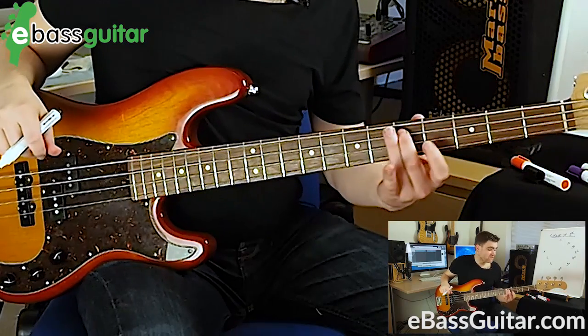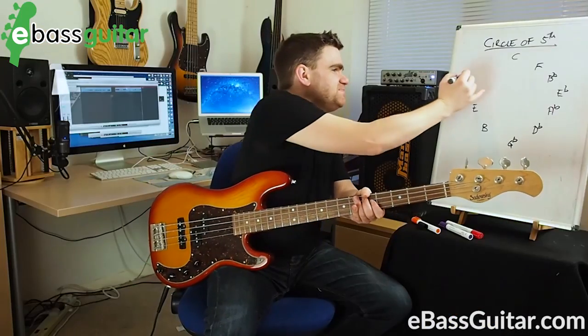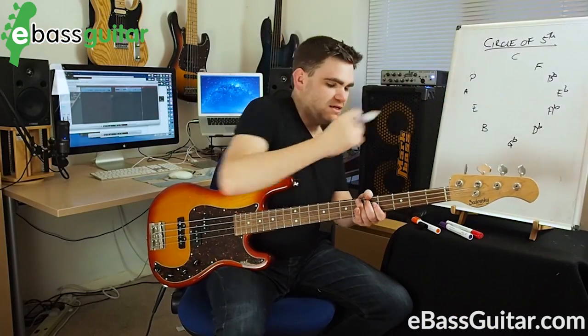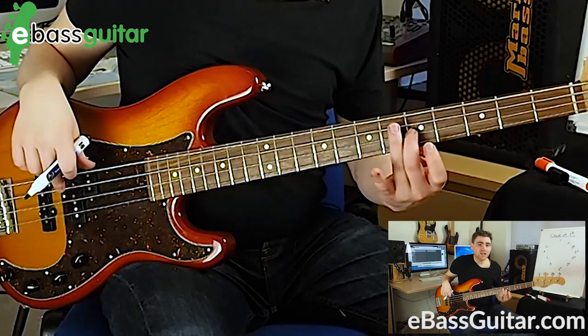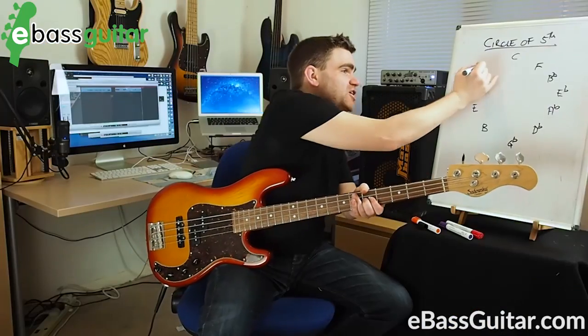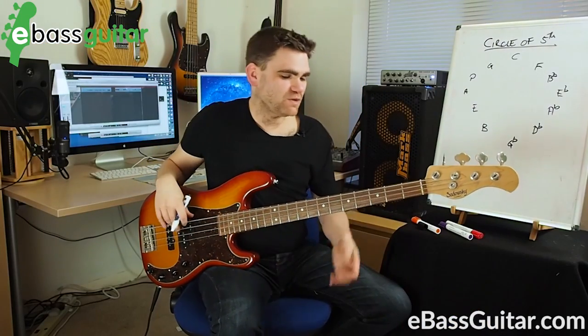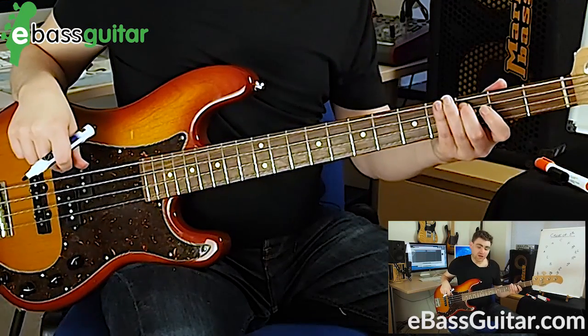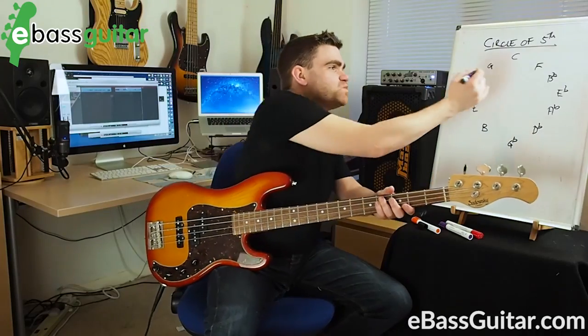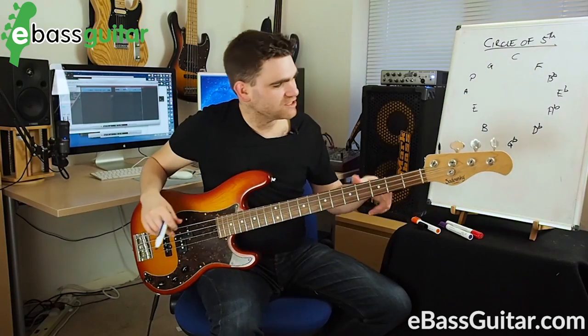Up to the next fourth, which will take us up to a D. And then up another fourth, like so, which will take us to a G. And then this is where the magic happens. Going up from the G to the C will take us right back round where we started.